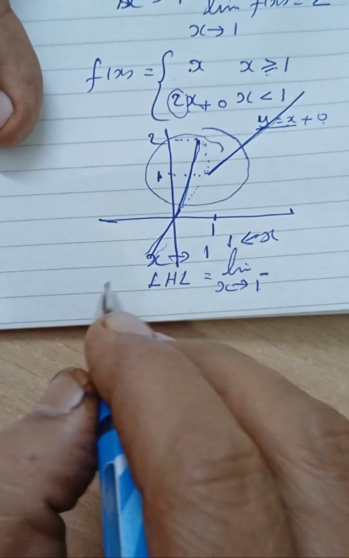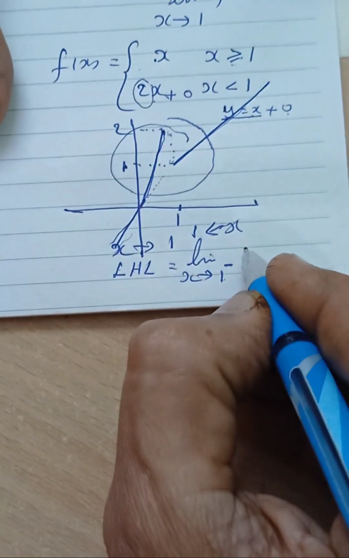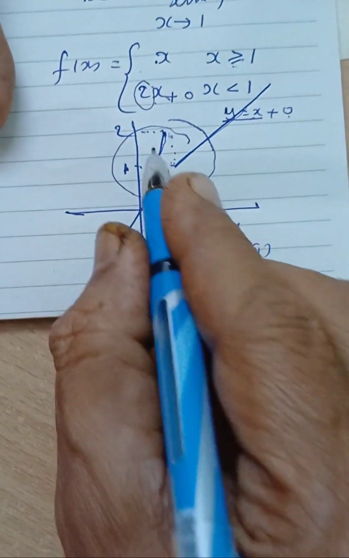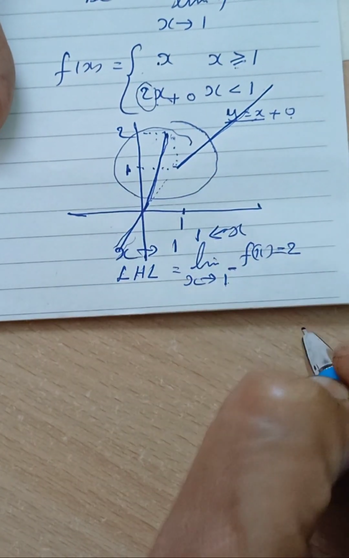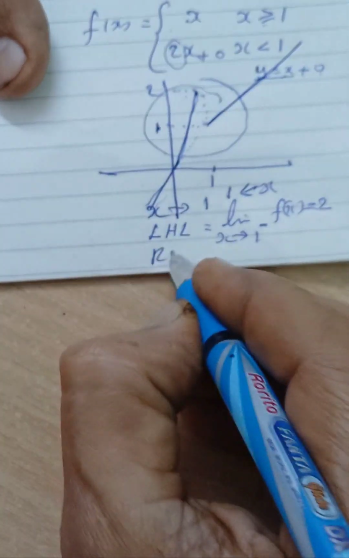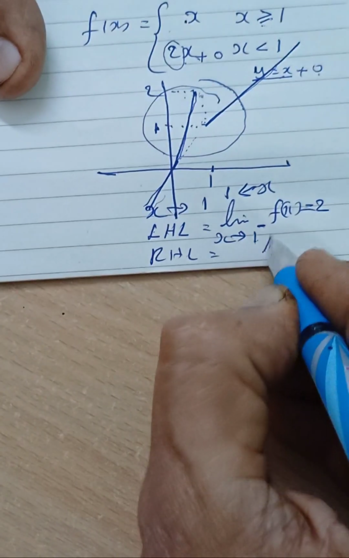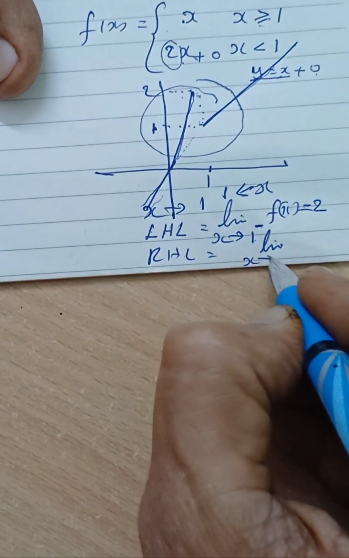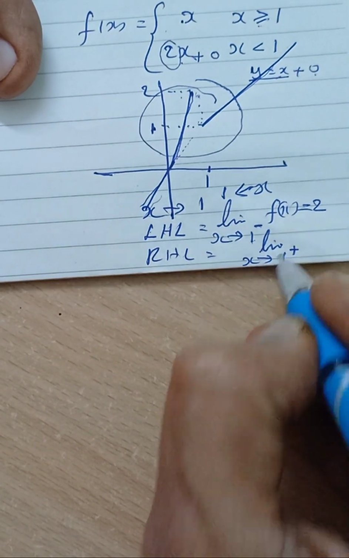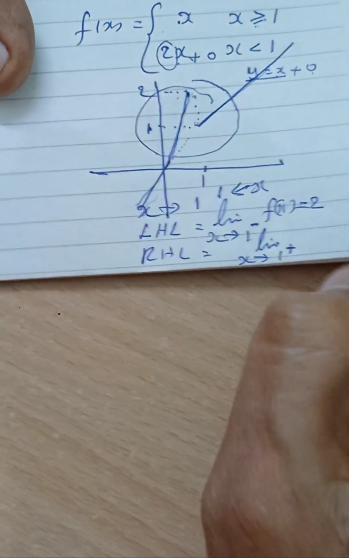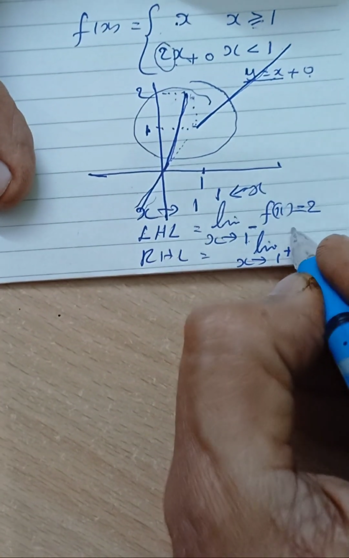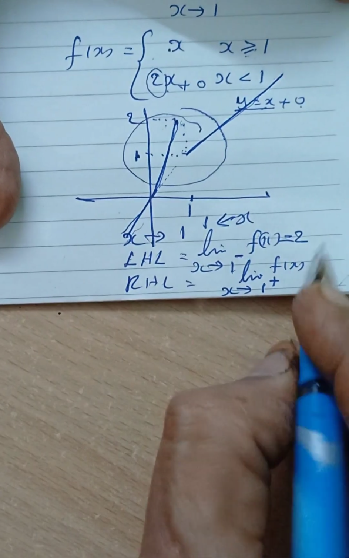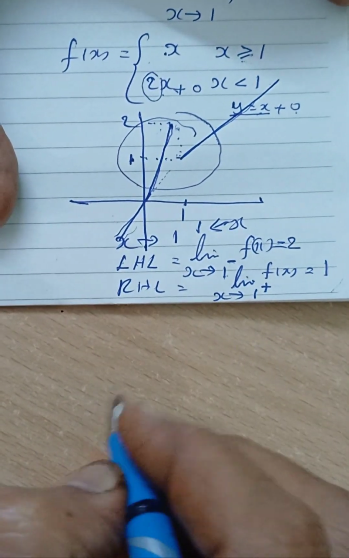You are approaching 1 from the left hand side. In that case, your value seems to be approaching 2. And the right hand limit, which we write as limit x tends to 1 from the right hand side, indicated by superscript plus, this function is approaching 1.